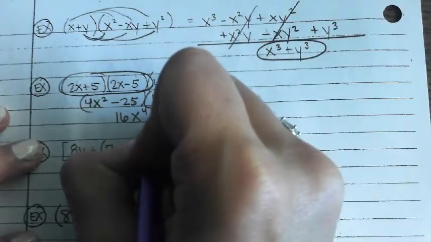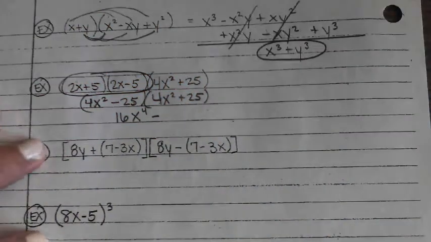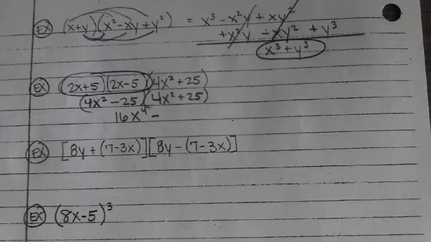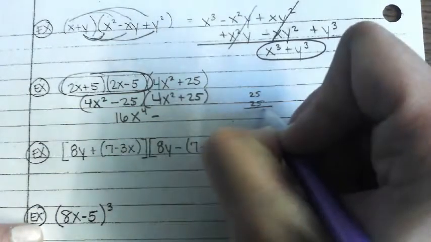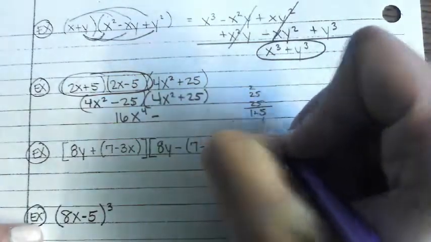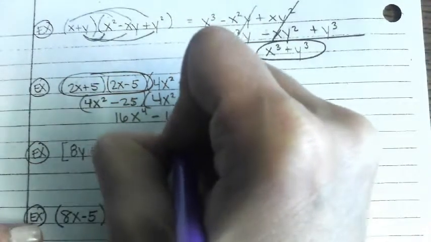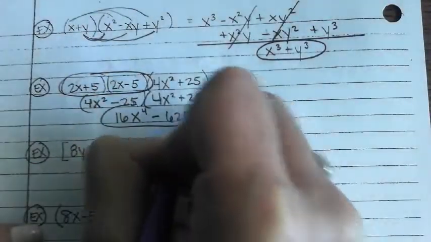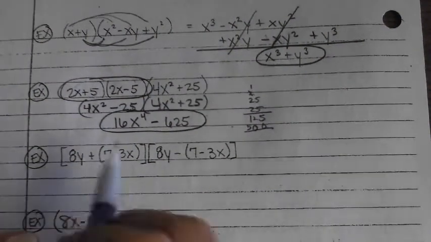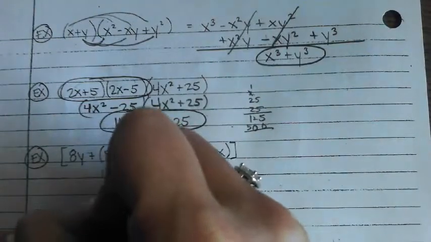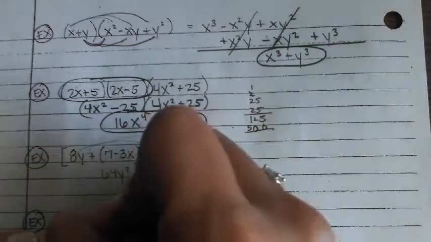Outer, inner cancel. Conjugates. Outer, inner cancel.